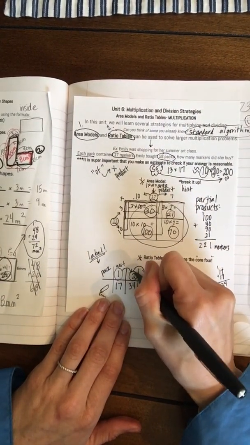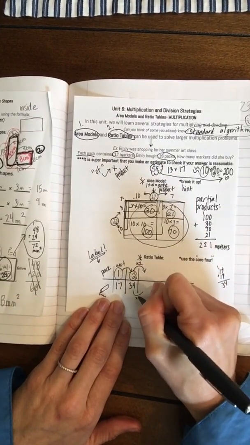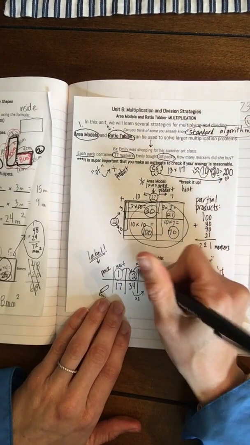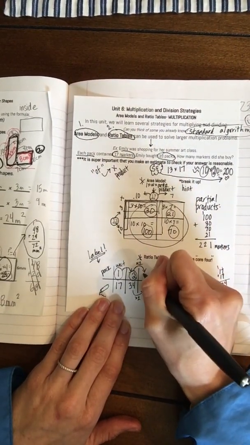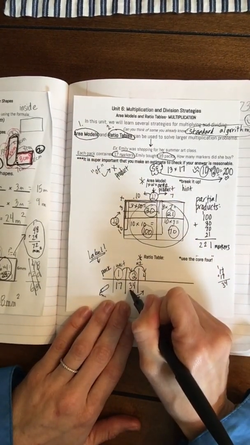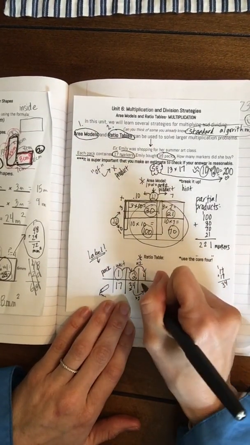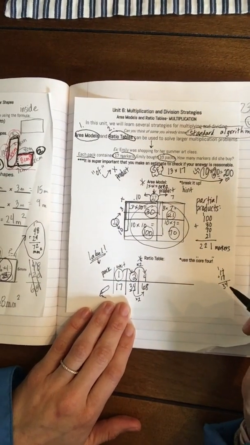So now I'm doubling the 2. So really I'm multiplying the top by 2 and the bottom by 2, kind of like we do for equivalent fractions. So 2 over 34 is the same thing as 4 over, think about doubling this. So double 30 is 60 and double 4 is 8, so 68.